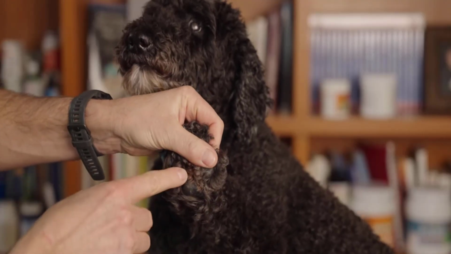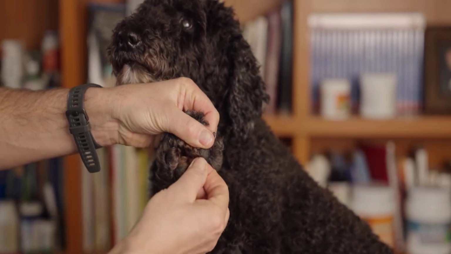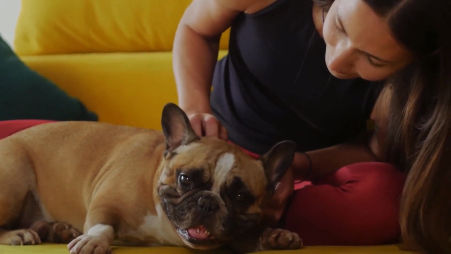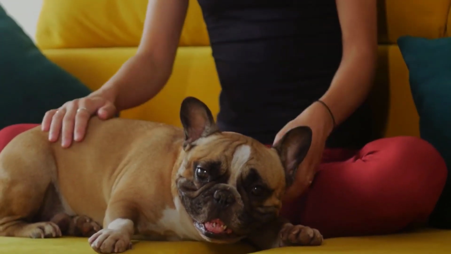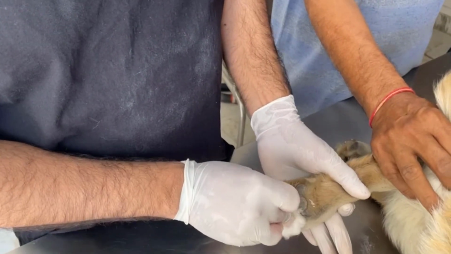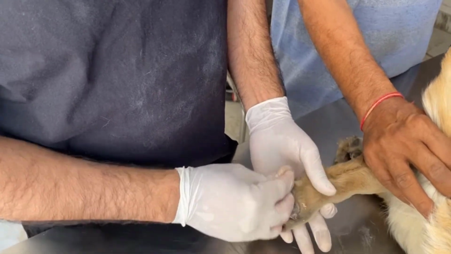Yeast grows on your dog's warm and moist skin. This means that if you have a dog whose feet are frequently damp, then he could be at risk of developing a yeast infection. It is important to check the paws regularly. If you notice your dog's paws are wet, then you should dry them to prevent yeast infections.